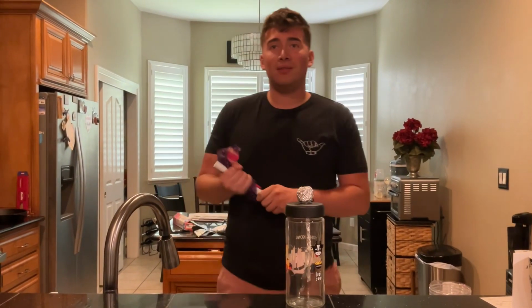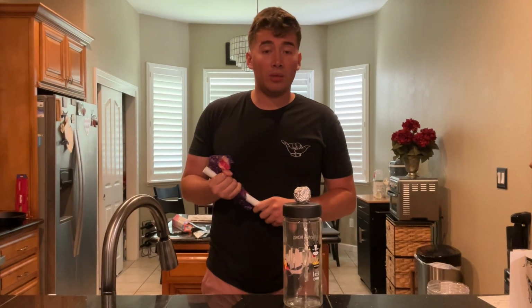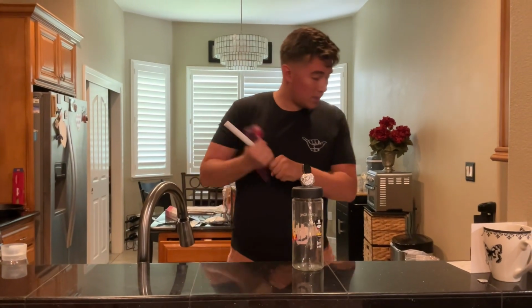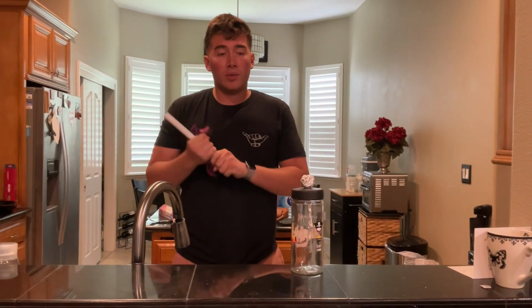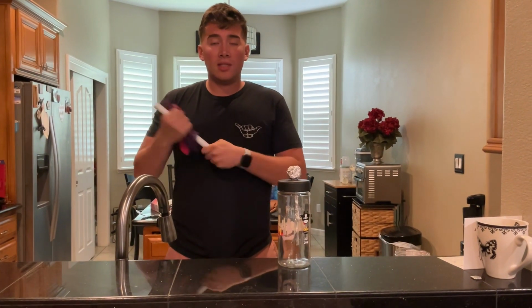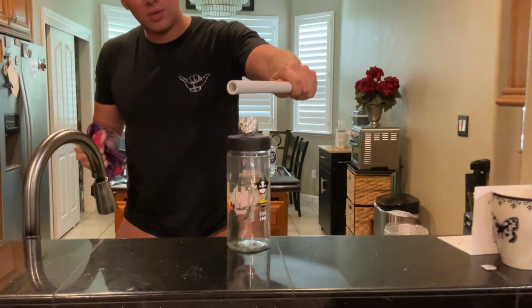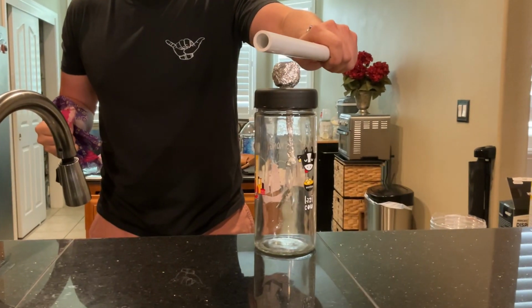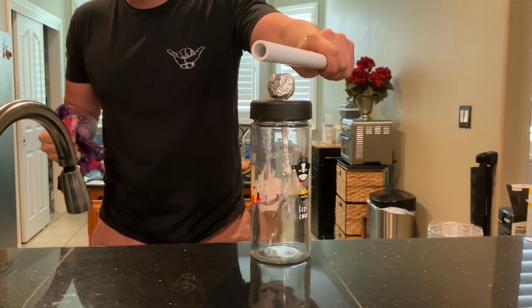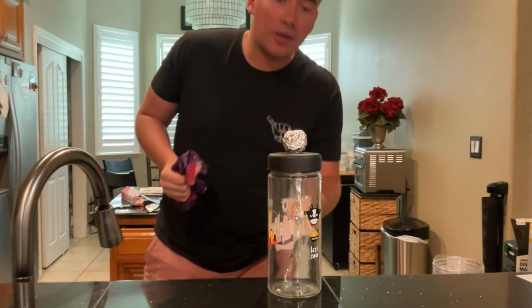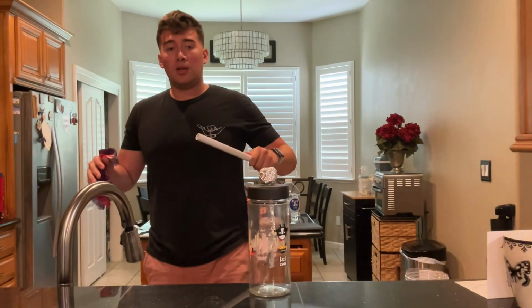All right. For this third demonstration, I'll be demonstrating how this negatively charged PVC rod will interact with this electroscope. So as I'm charging this up, I'll get it close to this electroscope, and you'll notice that when I bring it closer to the ball, even when I touch it, the leaves at the bottom are opening up.